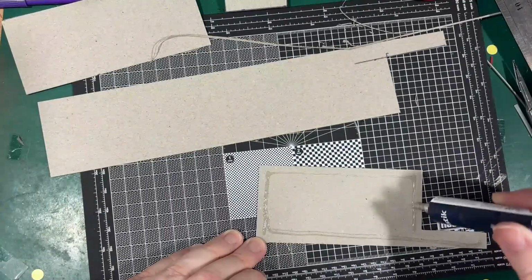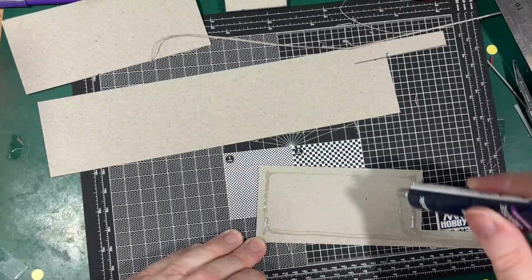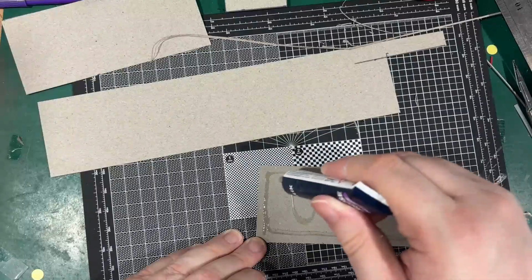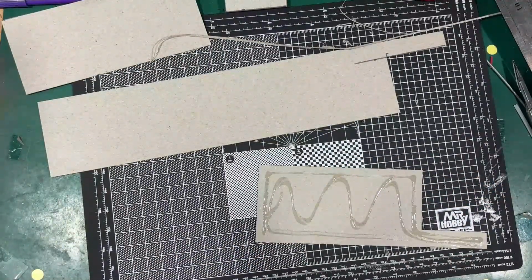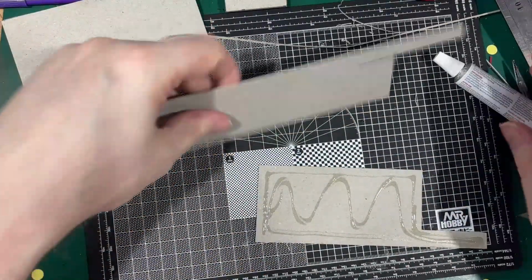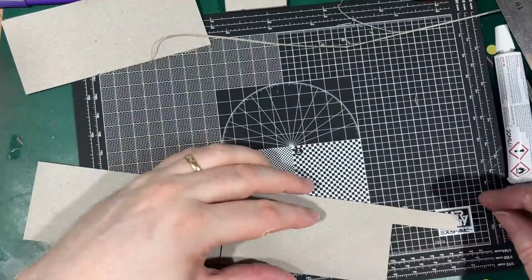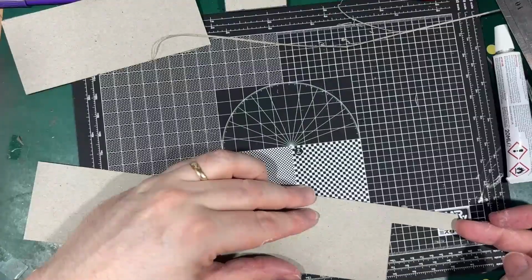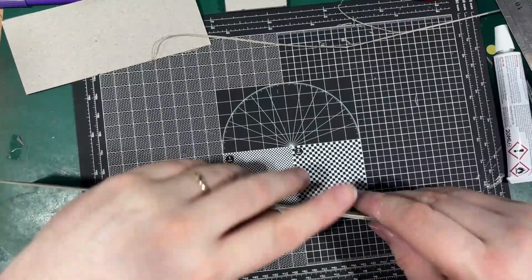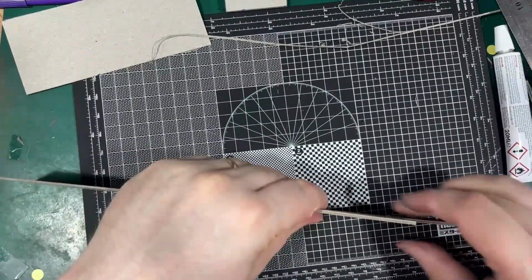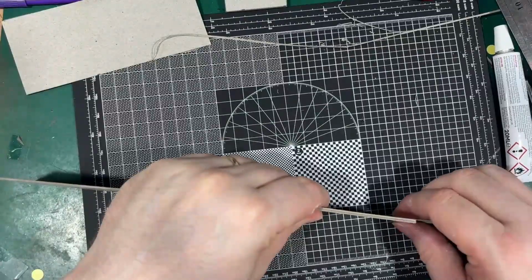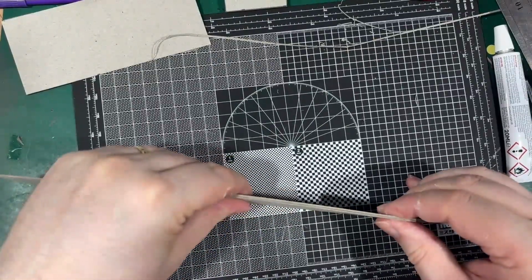I will be using Copydex to stick this to the board, but I'm going to use Bostik to assemble it with. So that's that. That goes onto there like so. Put the thing over and just line it all up. And it's that edge that's going to face forwards, it's the datum. So get that bit nice and flat.